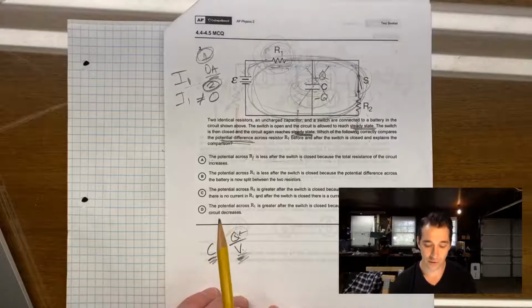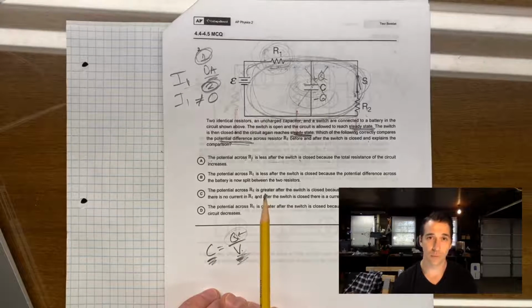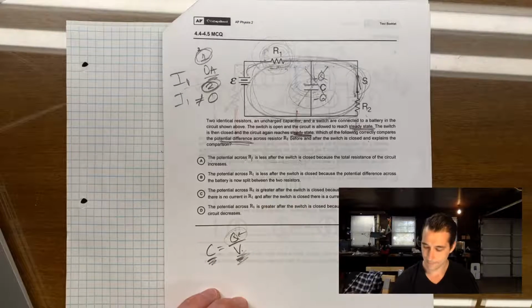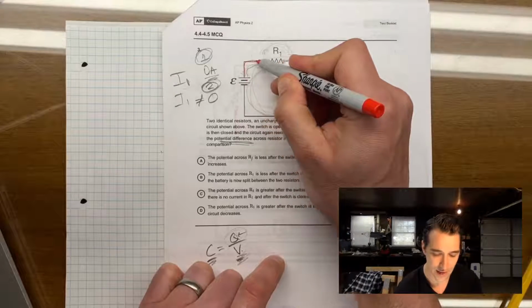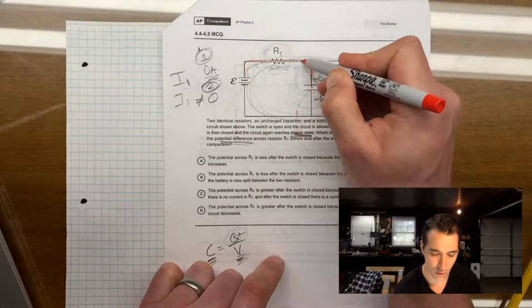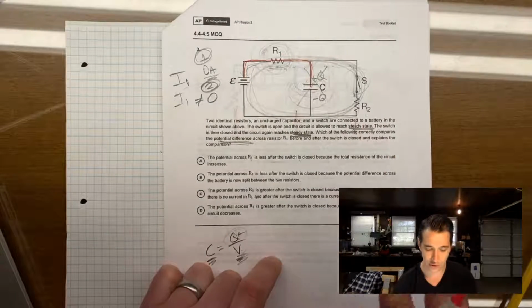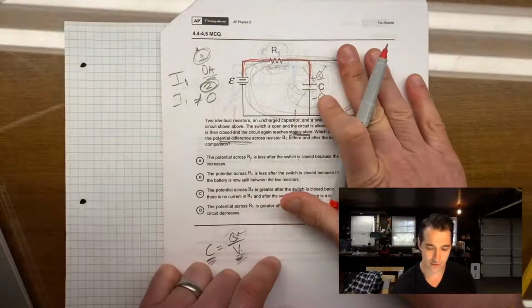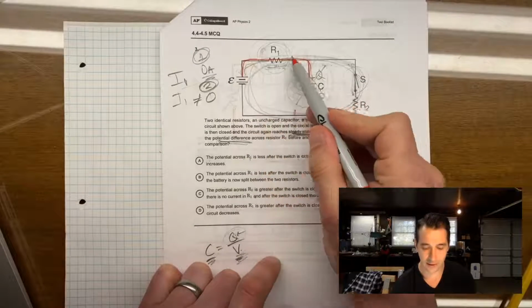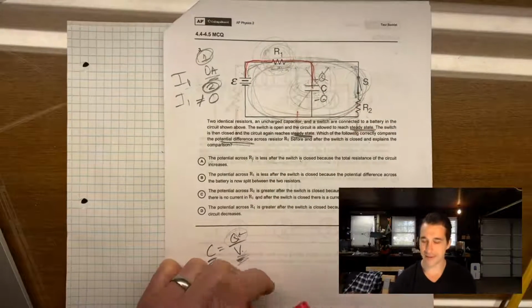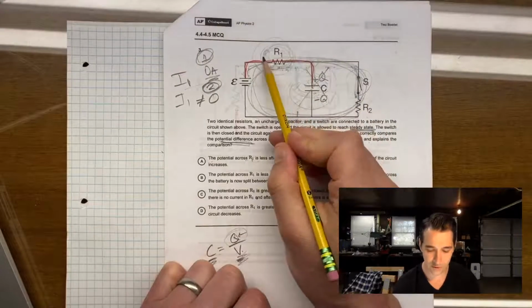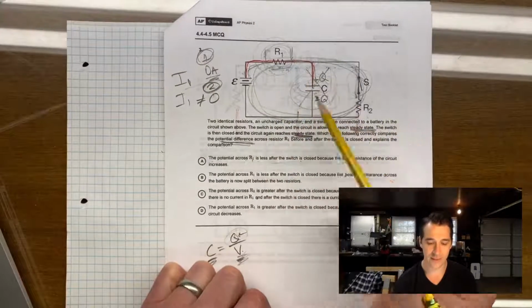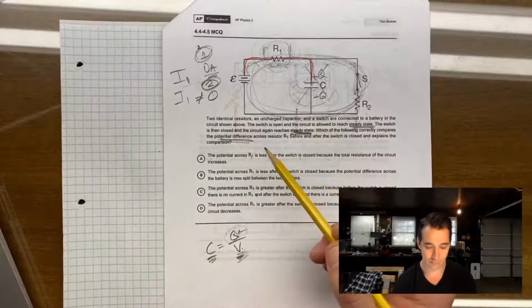If there's no current flowing through there, what does that mean? It means that everywhere in this side, situation 1, is not involved. Everywhere in here has the same potential. So in situation 1, the voltage difference across resistor 1 is actually 0.